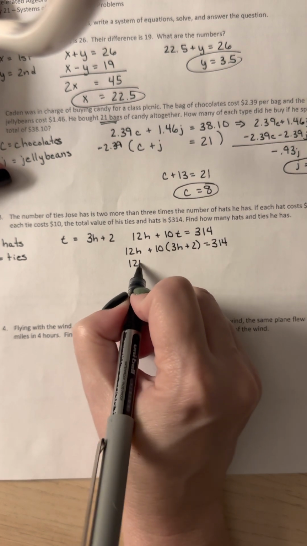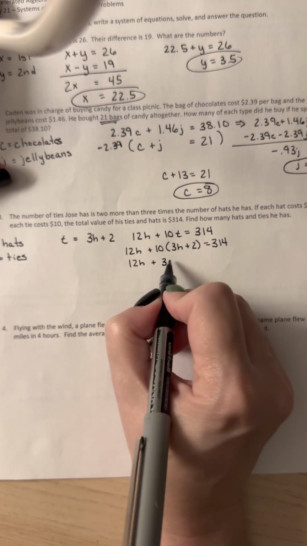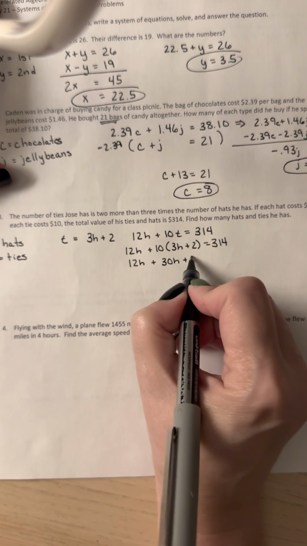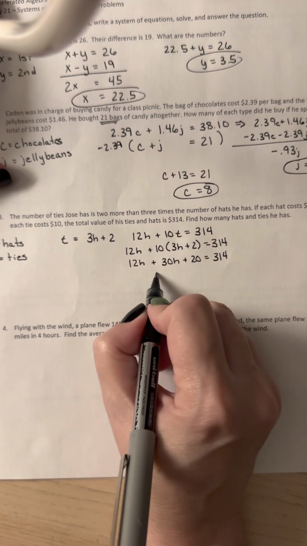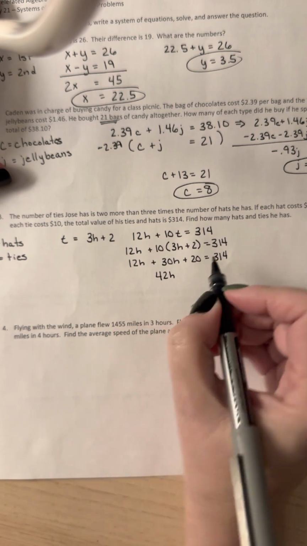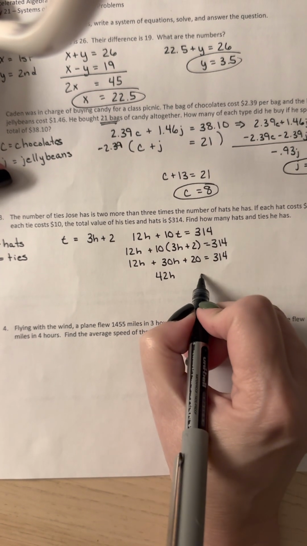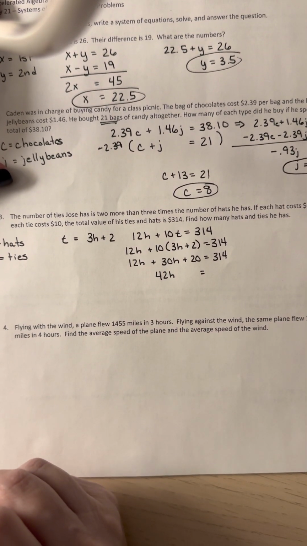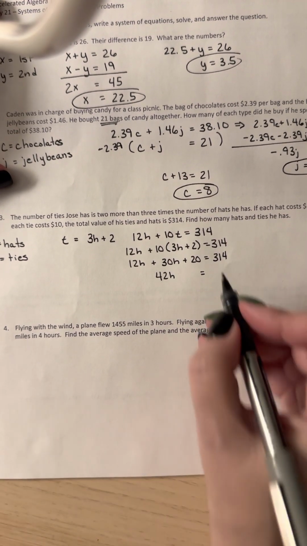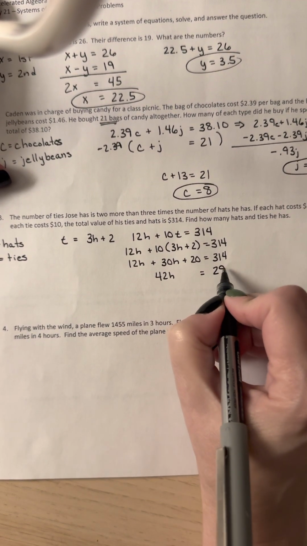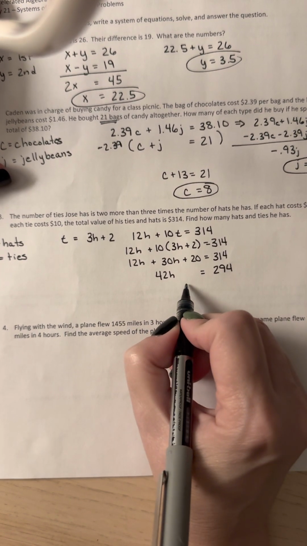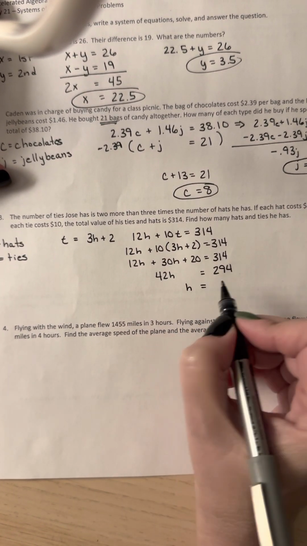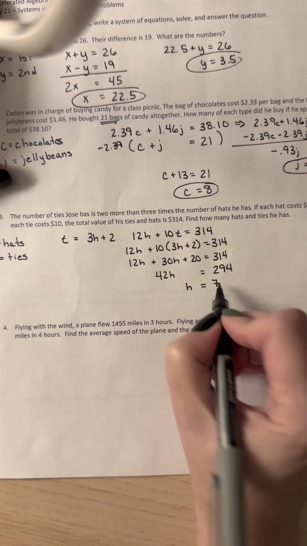So I've got 12H plus 30H plus 20 equals 314. So 42H. And I'm just going to go ahead and move that 20 over there. And when I move that 20 over there, I'm going to get 294. So all I did was subtract the 20 to the other side, divide by 42, and I get H equals 7.